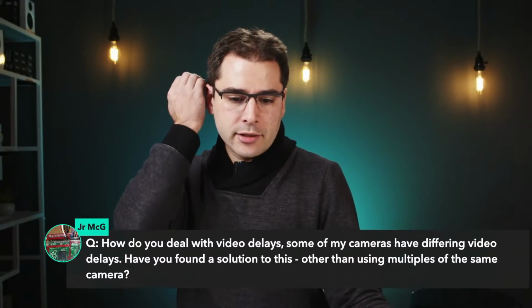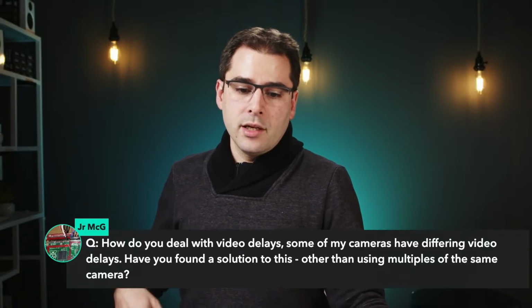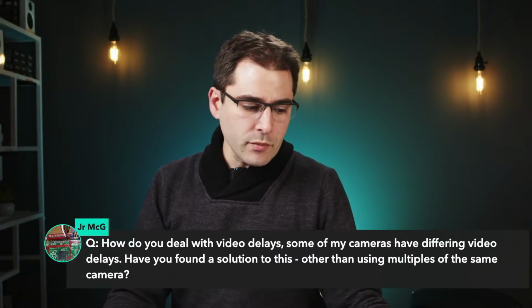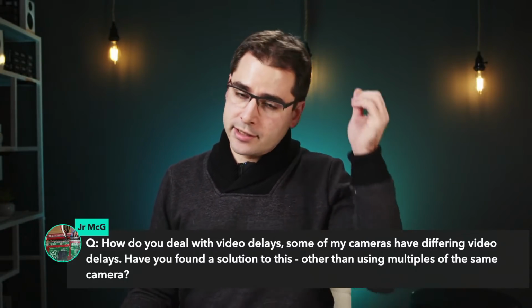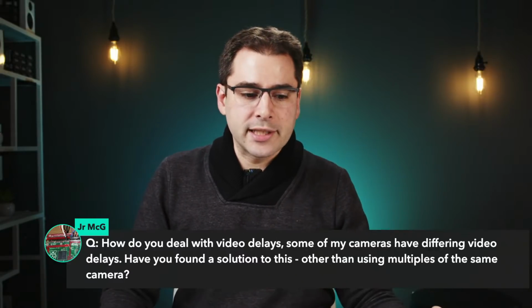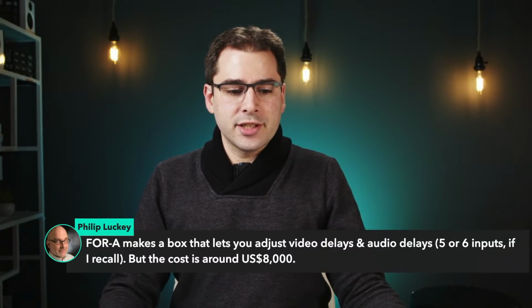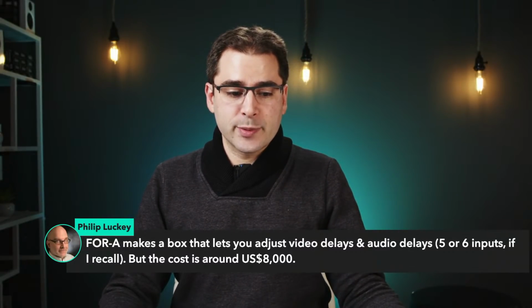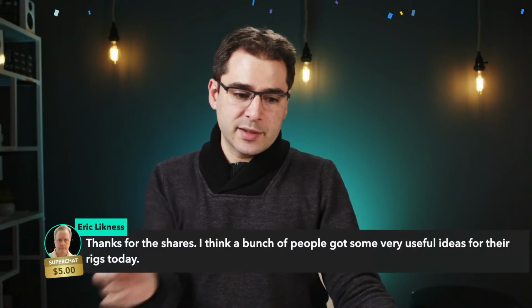How do you deal with video delays? Some of my cameras have differing video delays. Have you found a solution to this other than multiples of the same camera? No, there's almost nothing out there that can delay video signals like that. Philip says there's a box that you can adjust video and audio delays, 5 or 6 inputs, but the cost is around $8,000. Yeah. My solution is to not spend $8,000.